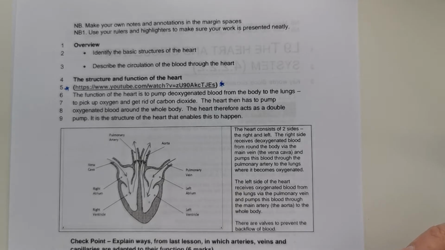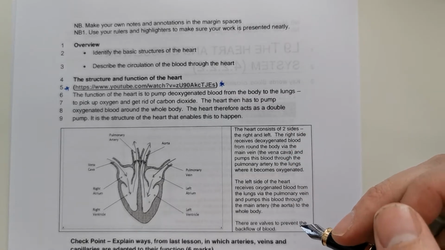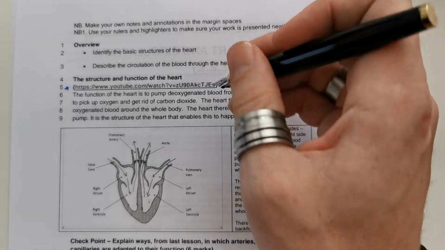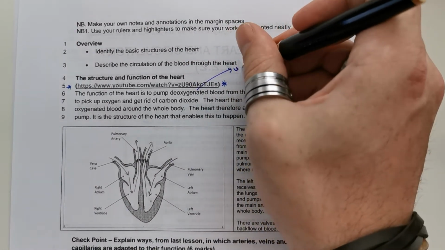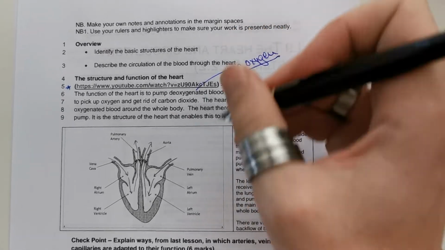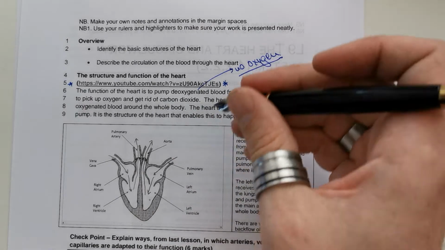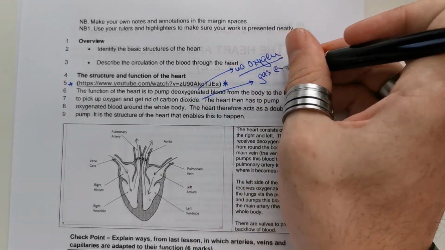Right, hopefully you've looked at that first video clip. So the next thing I'd like us to do is just go through some of this information here. Now, the function of the heart is to pump deoxygenated blood from the body to the lungs. Deoxygenated blood is blood that contains no oxygen. Why is it going to the lungs? To pick up oxygen and get rid of carbon dioxide. We call that process gas exchange.